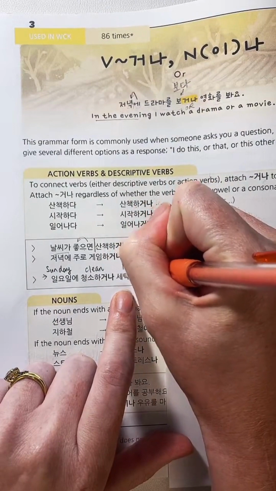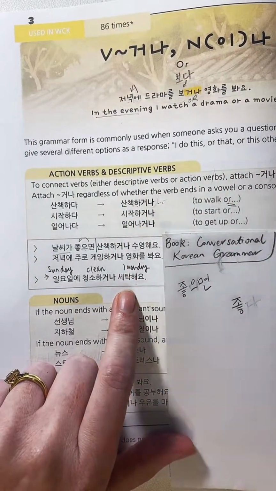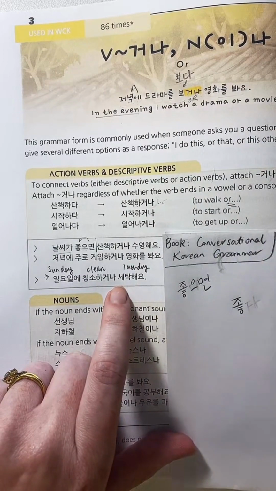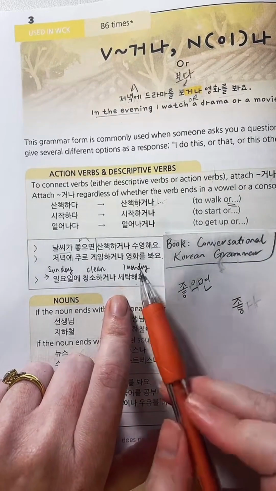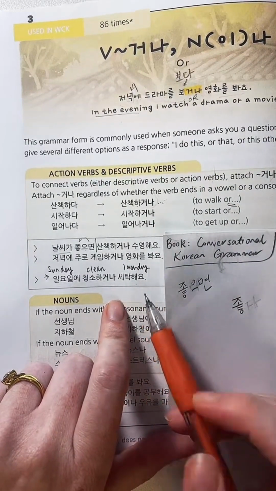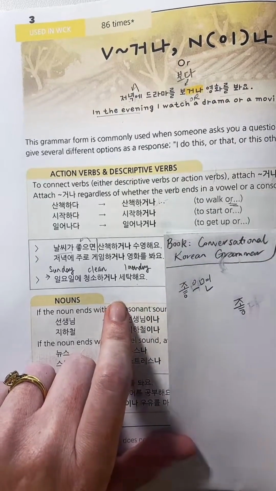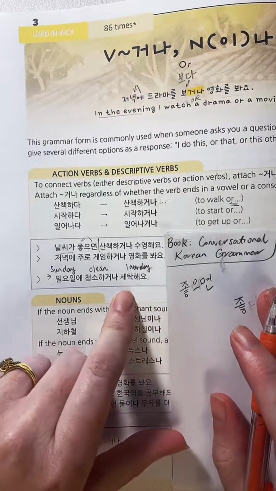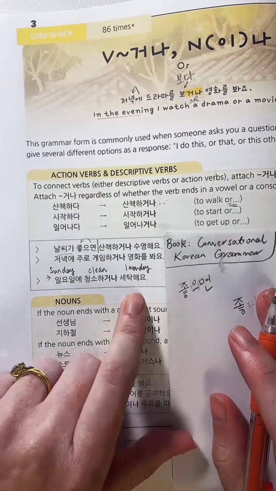So there's a couple different ways to say doing the laundry in Korean, including 세탁하다. You also have 빨래를 하다 as well, but in this situation we've used 세탁하다. 빨래 is also very common, but in this situation we've used 세탁하다, and that's what you're saying.